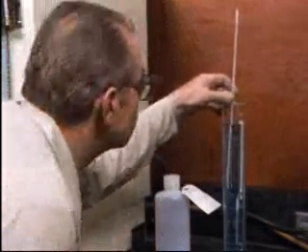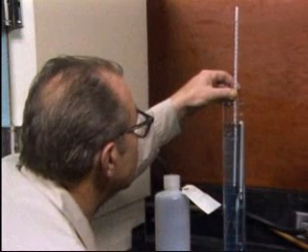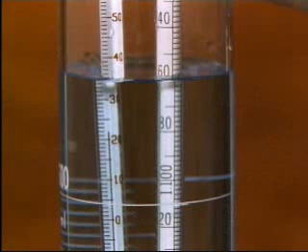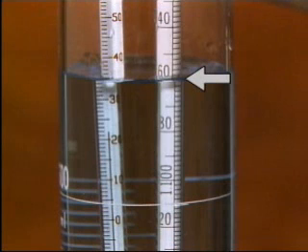The temperature of the sample must be compensated for. The specific gravity of a liquid is related to its density, and the density of a liquid changes as its temperature changes. In this case, the temperature is 22 degrees Celsius. Compensating for temperature means adding a correction factor to or subtracting a correction factor from the indicated specific gravity. Let's look at an example.